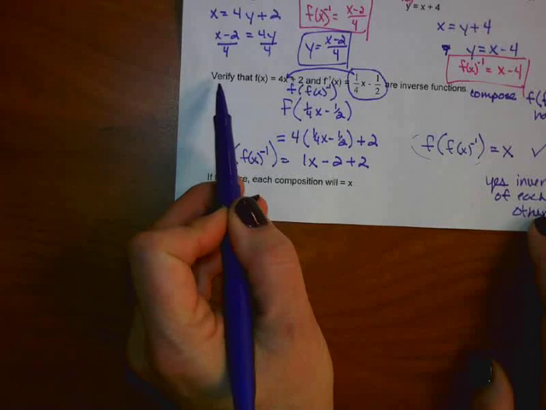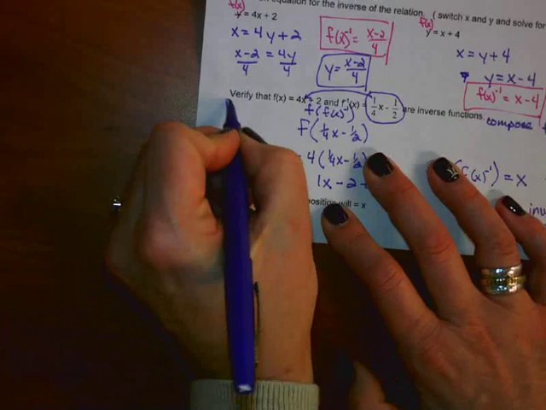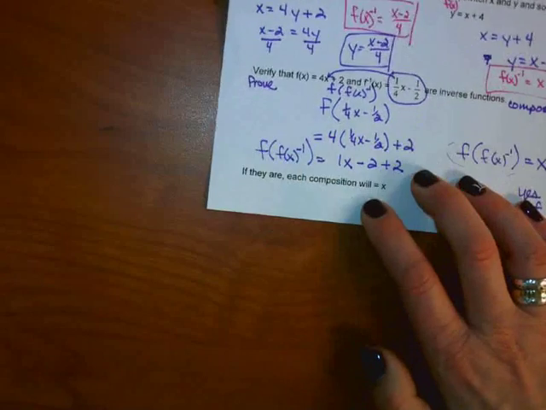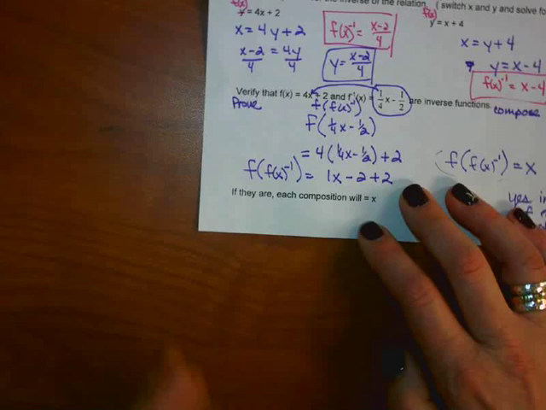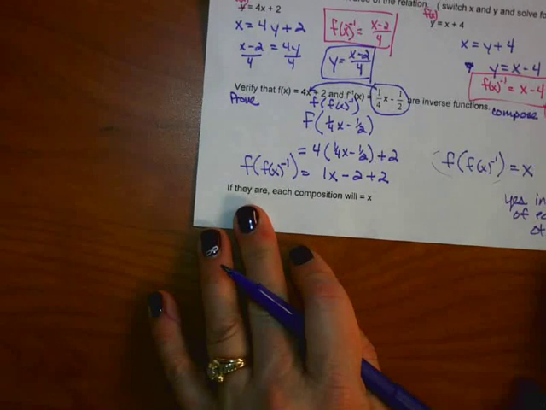Verify, right here. Verify or prove. Brian wants the word prove here. Whatever. So you put one inside the other and see if it equals x. If it does, then they're inverses of each other.